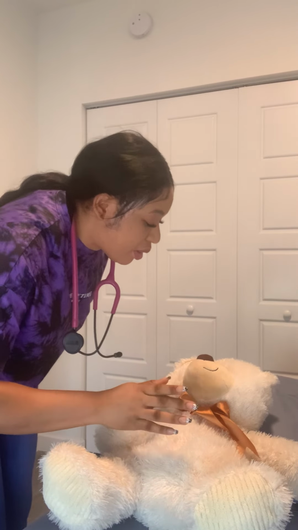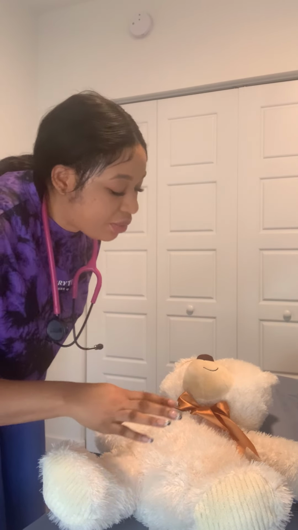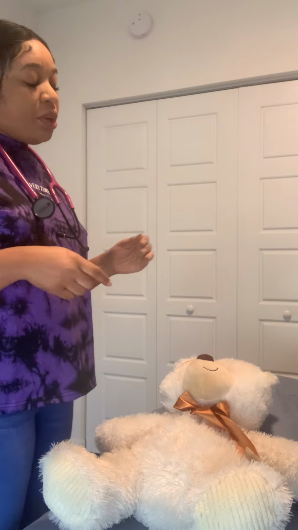Okay, and my patient seems comfortable. If there were any form of discomfort in any region, then I would be a little bit worried. Okay, so after that, we're going to be assessing for peritoneal inflammation.